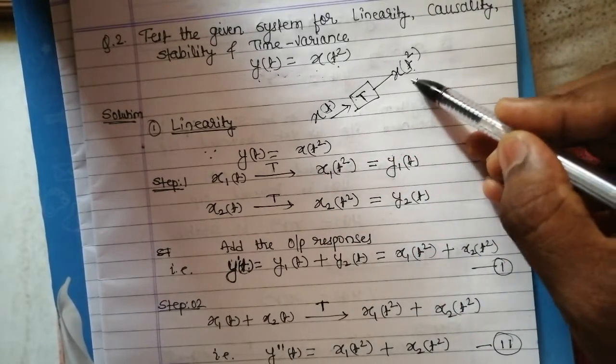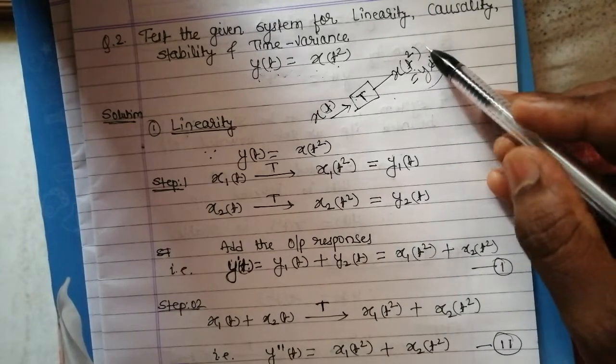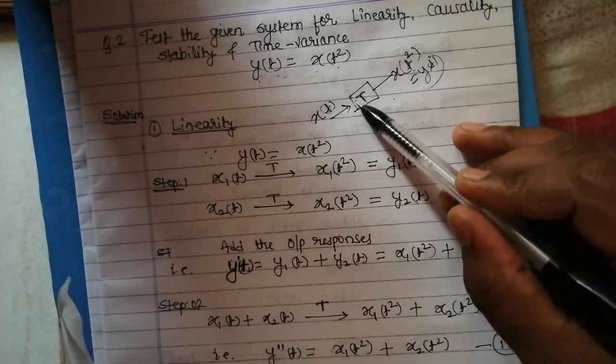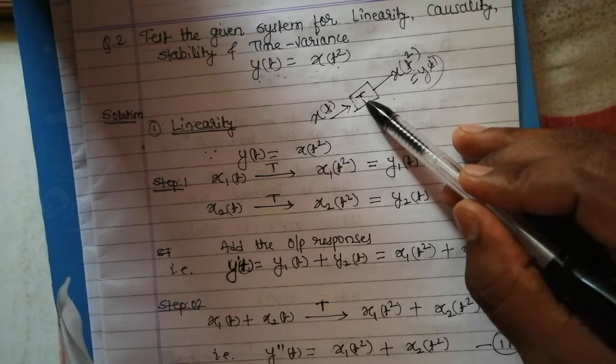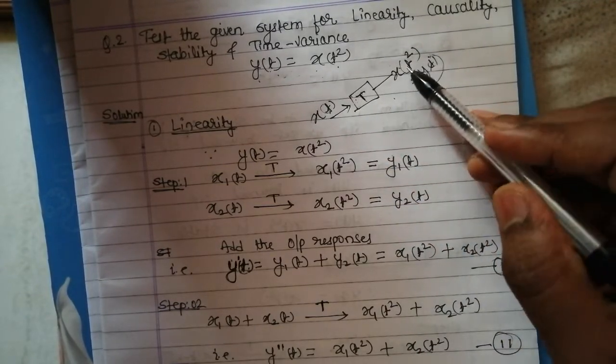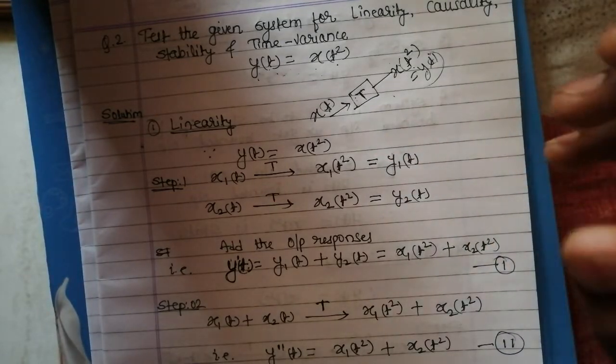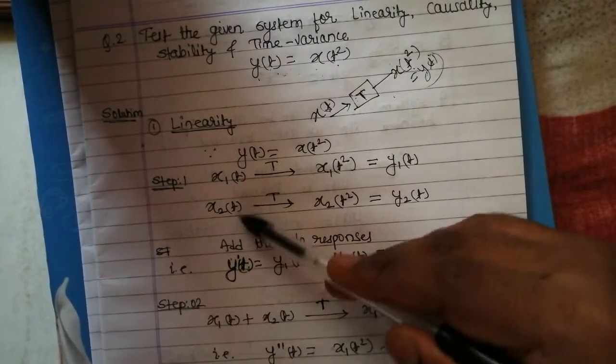That's why it is your y of t. So at the output we are getting y of t. This is a property of the system, that it makes the time variable square at its output. We have to apply this logic in these steps.